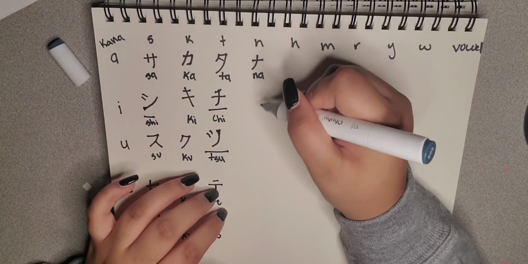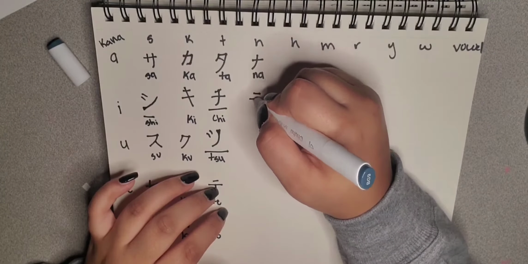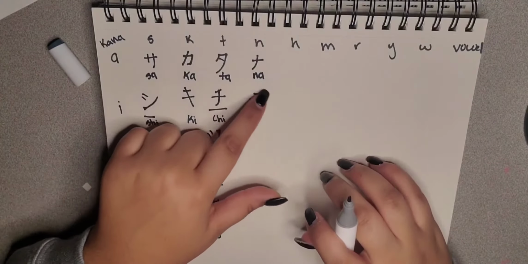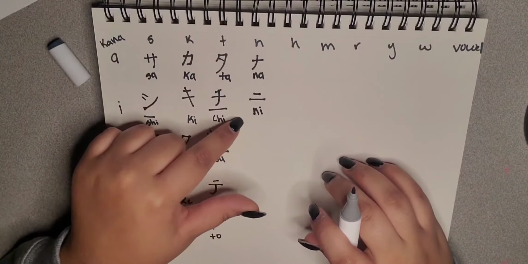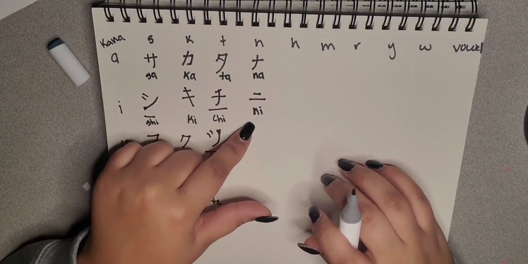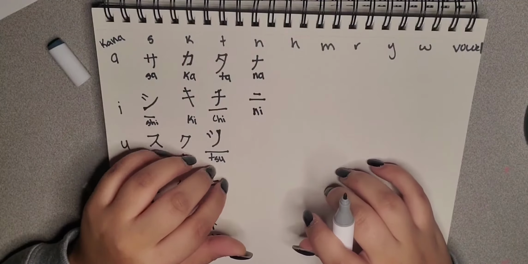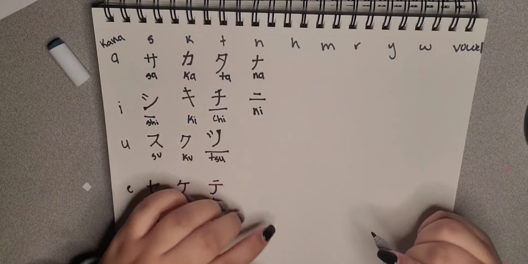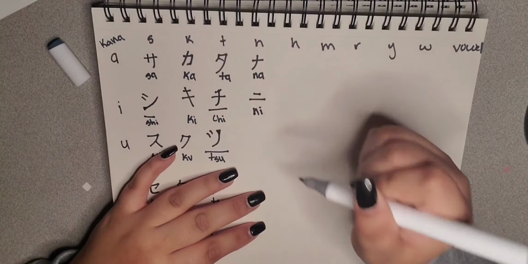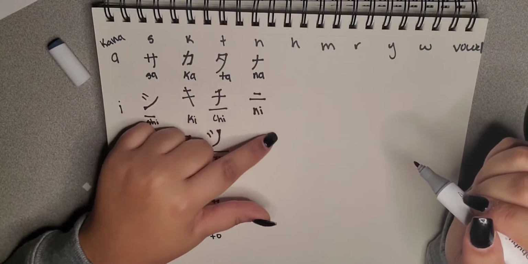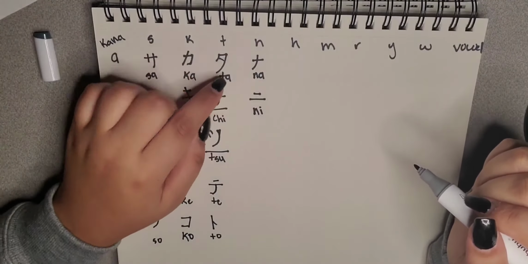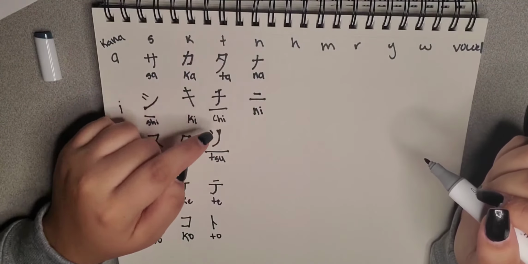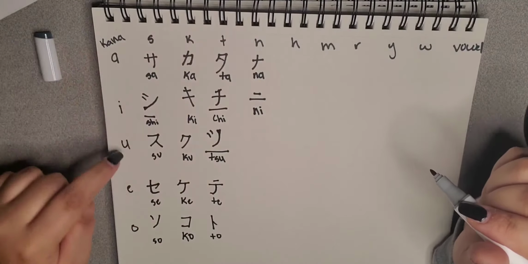Next, ni. Here, this katakana is also the kanji for two, which is ni, which is what we talked about last time. Two is ni. The Japanese word for two is ni, and the kana for ni is the same as the kanji for ni. So that one makes it kind of easy to remember if you remember the number two, because there are two lines here as well. Right?